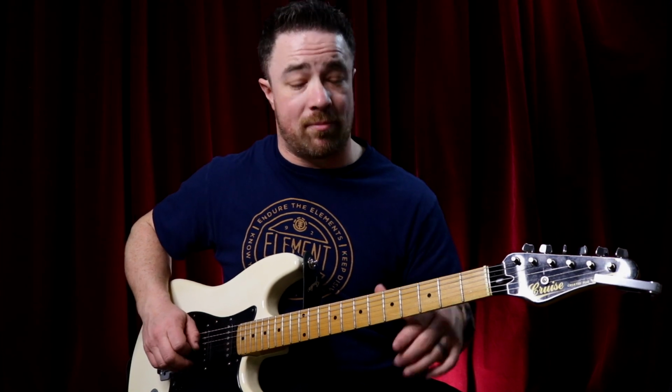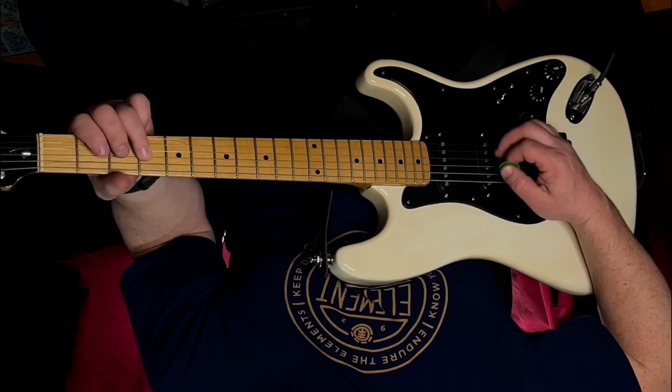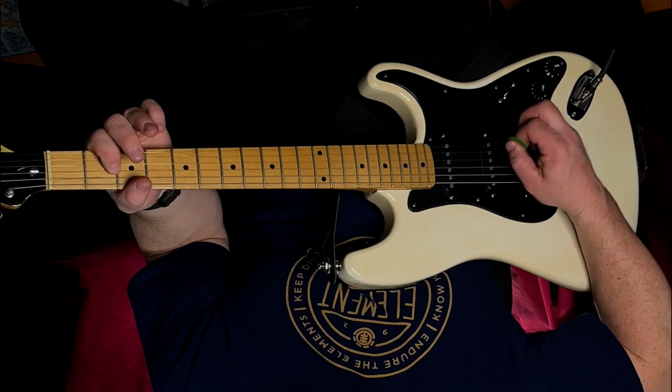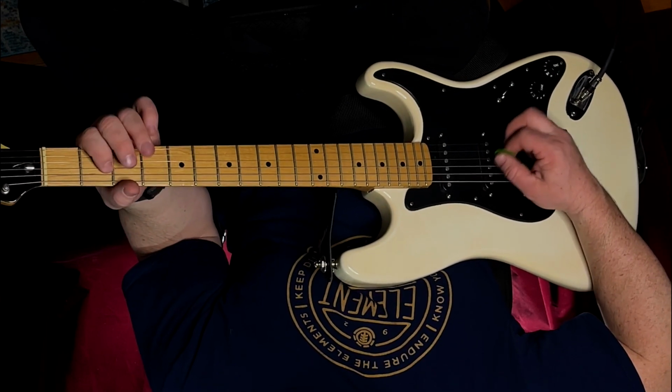Now right there, what am I playing? I'm playing A, G, A. So that's on my 4th string, and it's the 7th, 5th, 7th. But I can take that and I can play different notes. I can add a note to it.